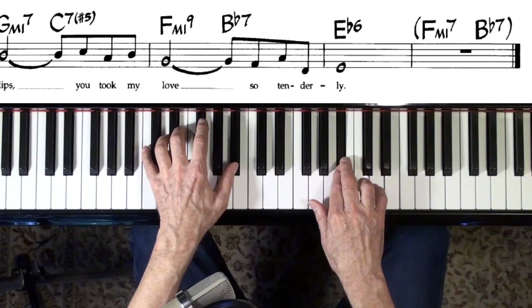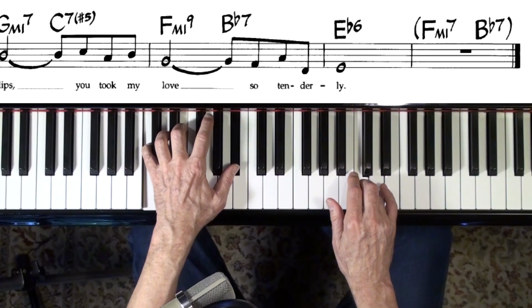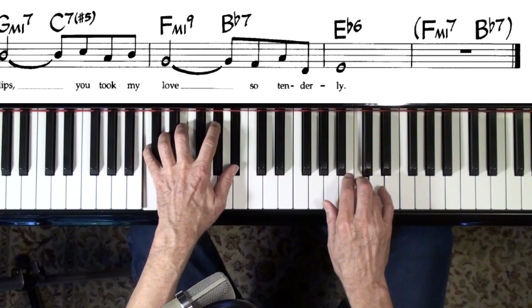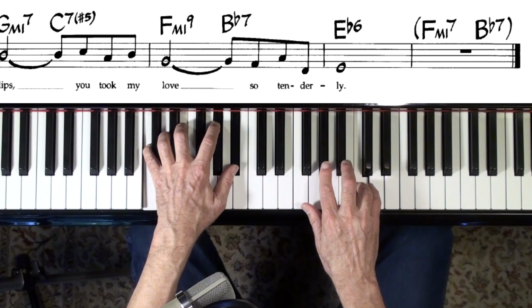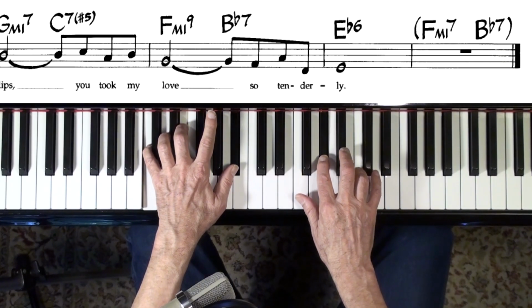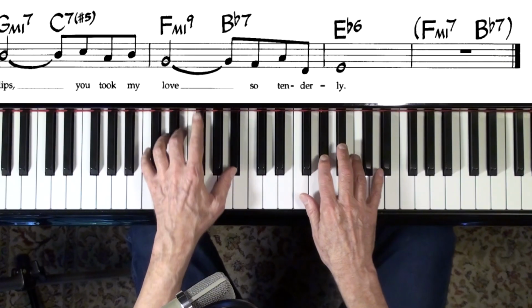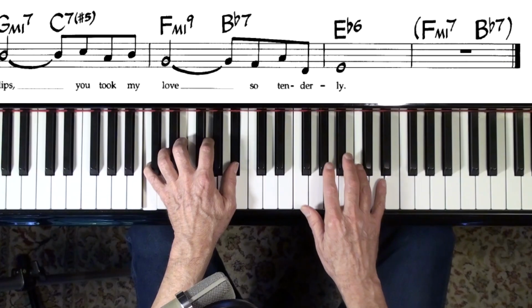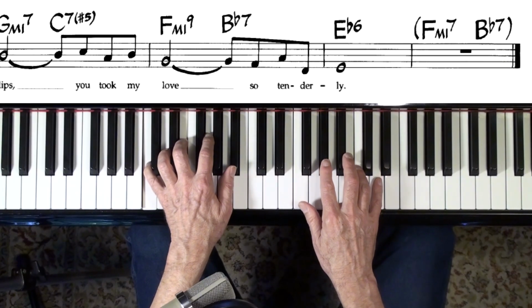C seventh. Now, I said any number over 7 we're going to ignore. That's a sharp 5 there. We could put it in, but the melody is going to put it in for you right there. So you could just leave it out maybe. And you probably don't want to play the 5 because it'll clash with that melody.